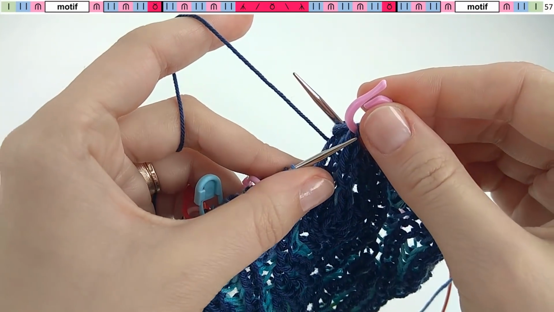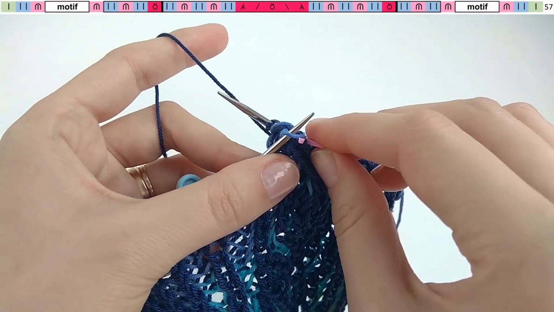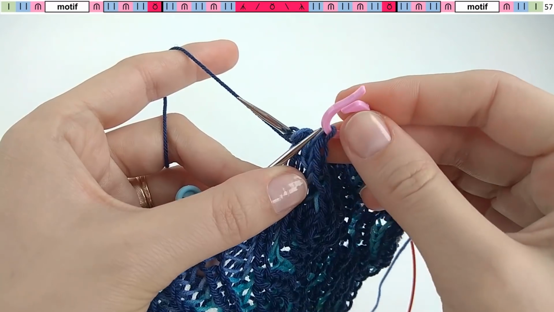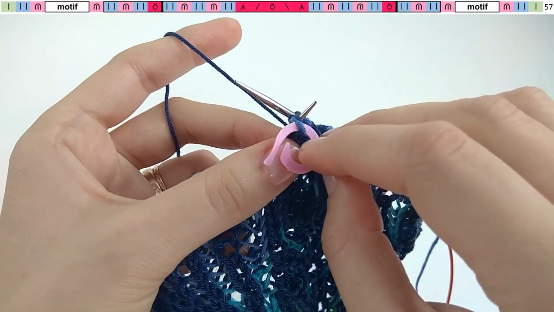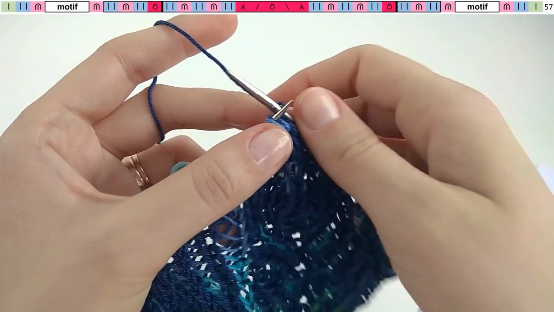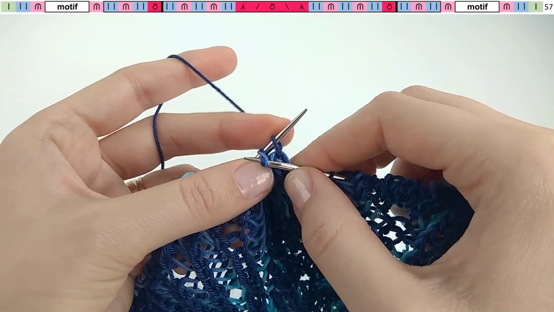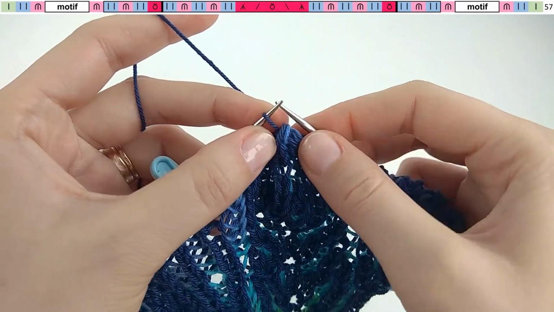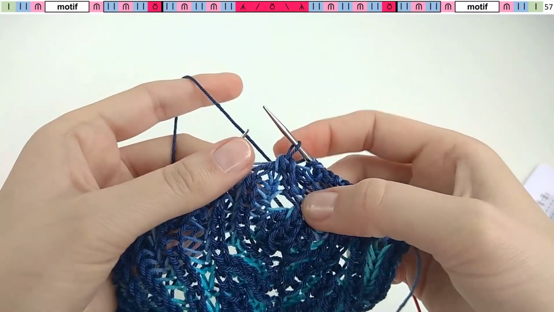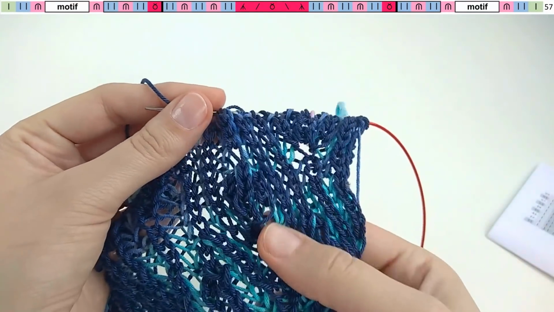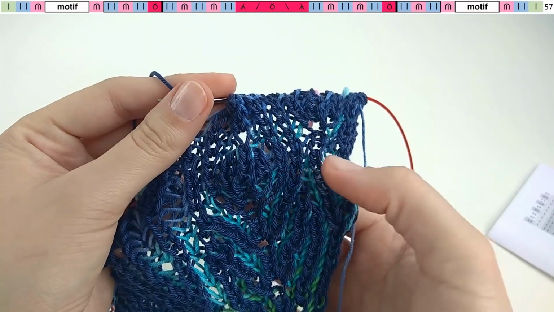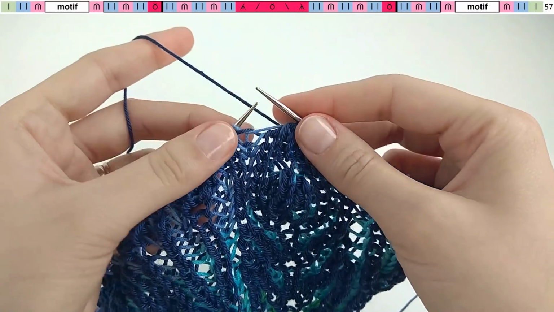After that, slip the stitch from the stitch marker like this, and then from the right needle to the left needle, and pass over that stitch from the stitch marker. Slip the stitch to the right needle. So we have a 4 stitches decrease just above the previous one.